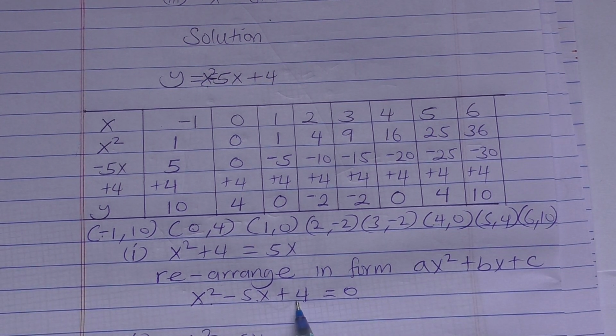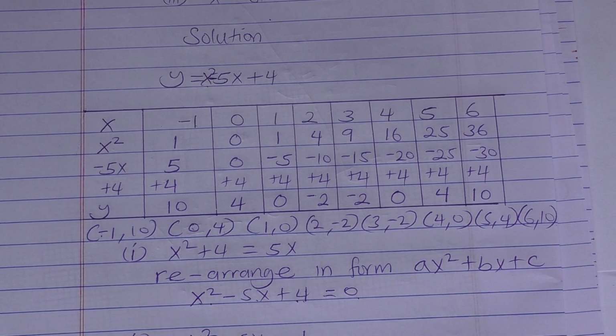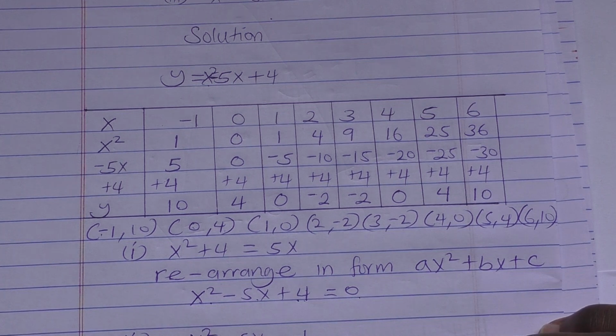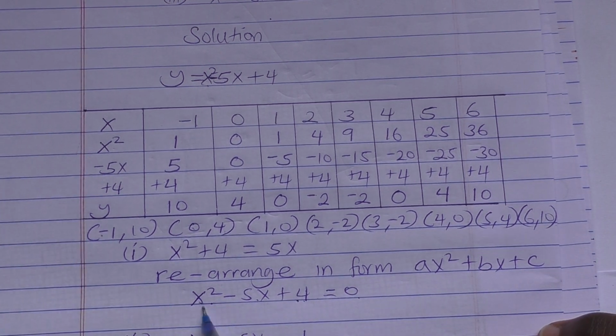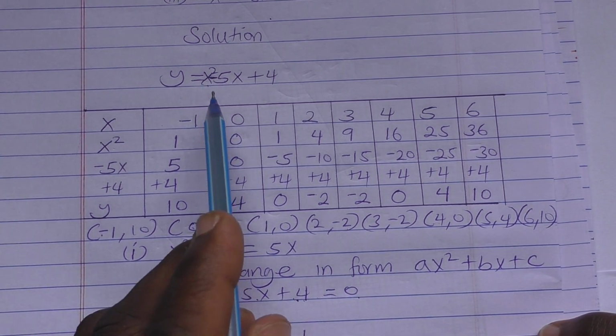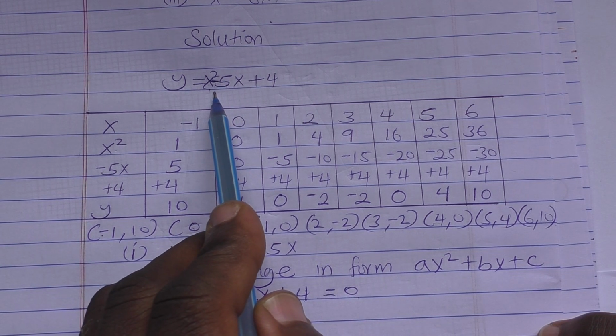is considered by taking the x values where the curve has cut the x-axis. Reason being, the equation they want us to solve is the same function whose curve we have drawn.